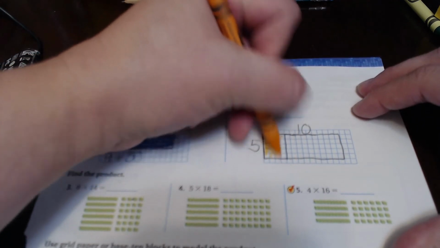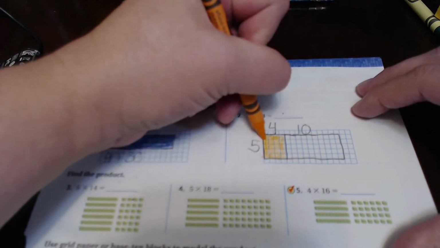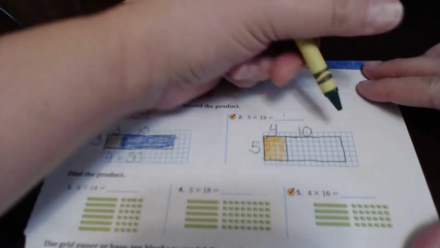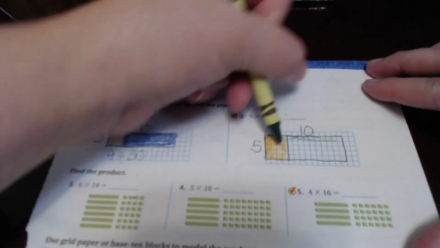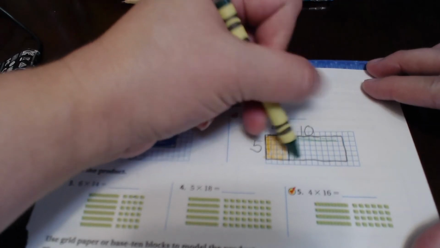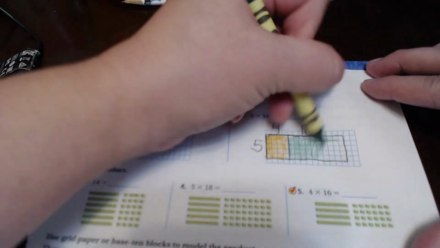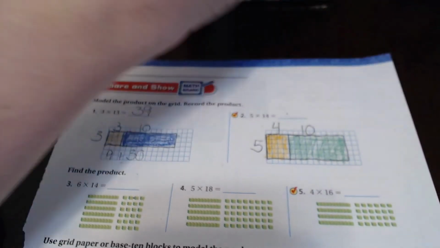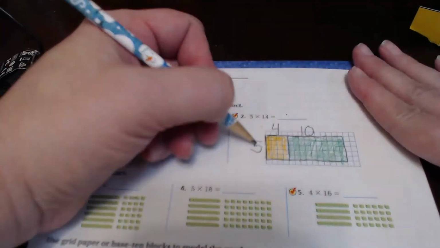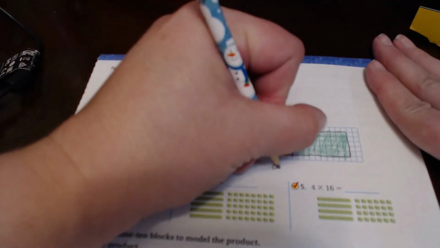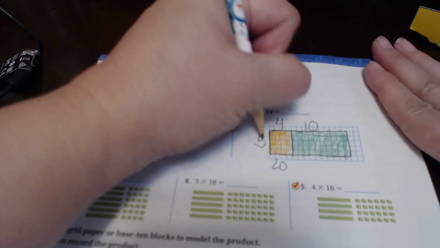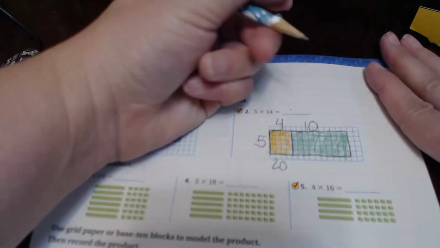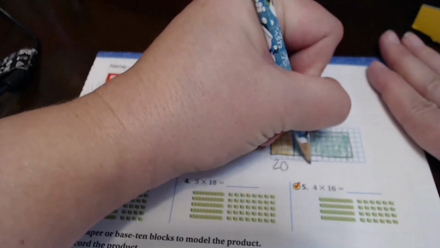Orange and green are quite Halloween-y. That's not even a good word. And I'm going to color in this one. Five times 4, 20. 5 times 10, 50.